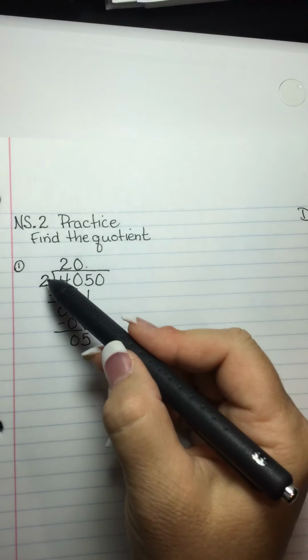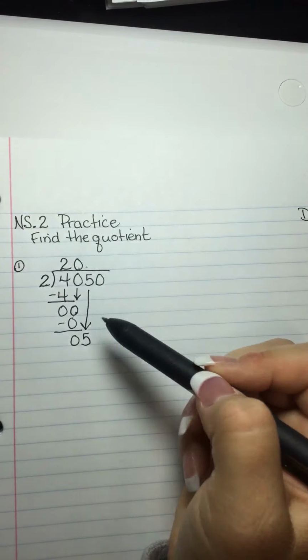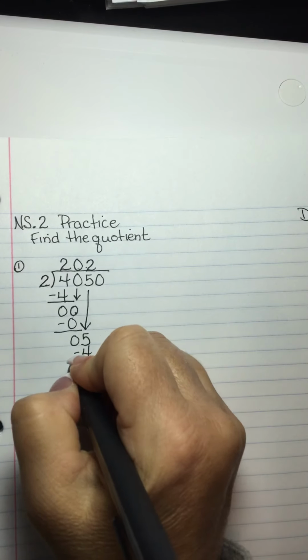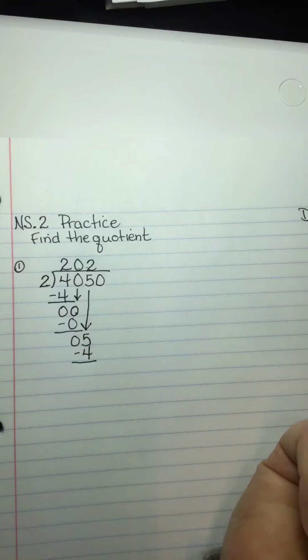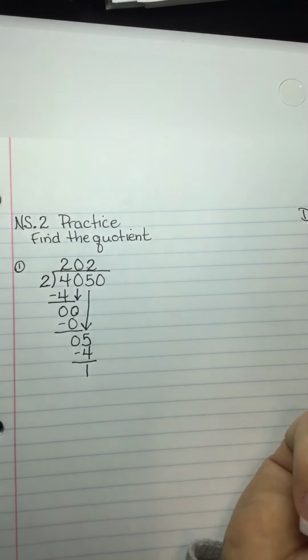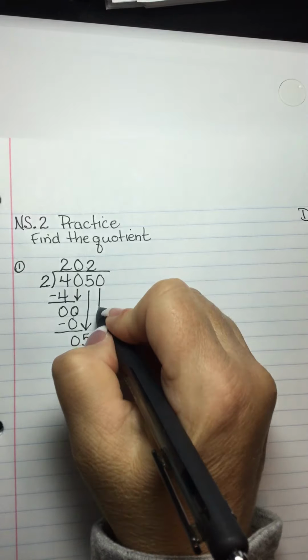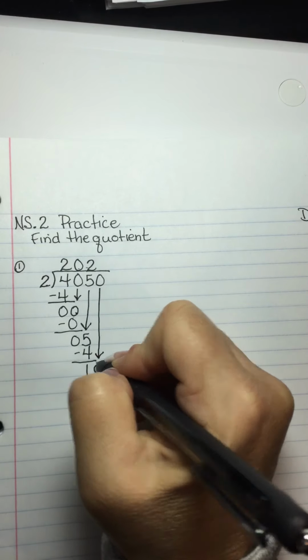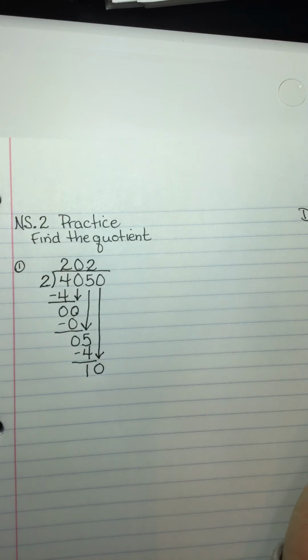And I'm going to say, how many times does 2 go into 5? Well, the closest is 2 times 2, which gives us 4, and we can subtract. 5 minus 4 is 1. And then we're going to bring down that last digit all the way down, and we have 10. We're going to ask ourselves, how many times does 2 go into 10? And I know that 2 times 5 equals 10. So 10 minus 10 is 0. So our quotient is 2,025.